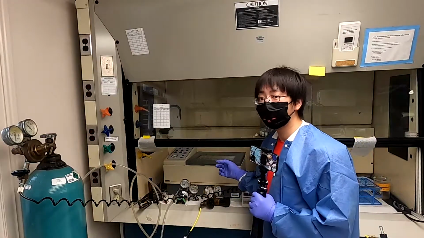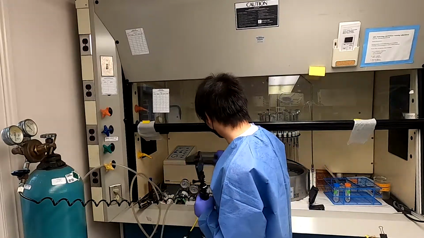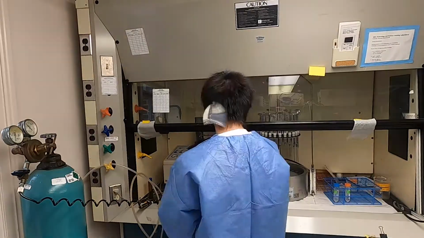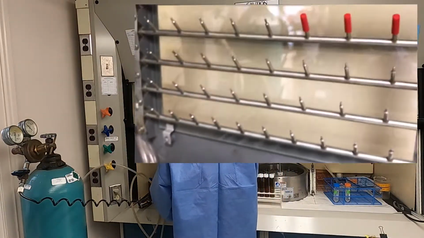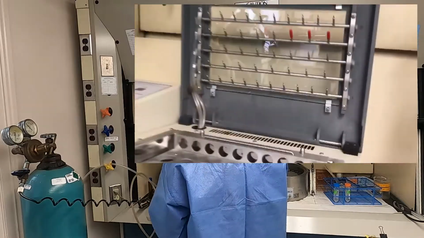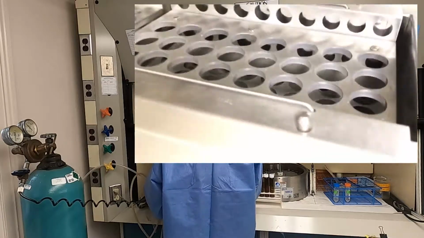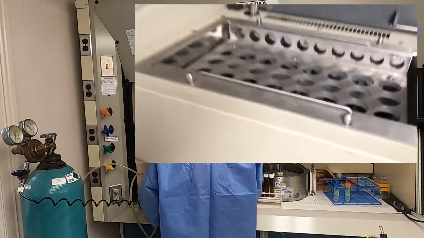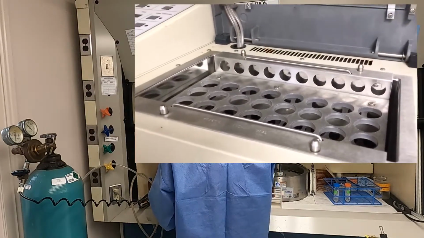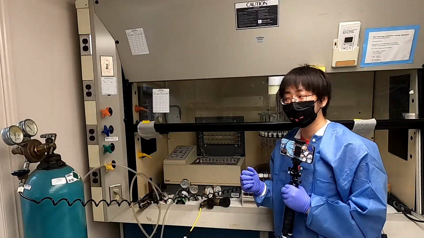And so this is the evaporator, and it is connected to nitrogen. So basically, we transfer our sample into the evaporator. And we can see that it has many needles, and these needles are connected to the nitrogen gas. So basically, these needles will blow the nitrogen to accelerate the evaporation process. And also, we can fill up some water in this container. So the water will heat up the temperature, and the evaporation process can be accelerated. And so we are going to transfer our sample into the evaporator.